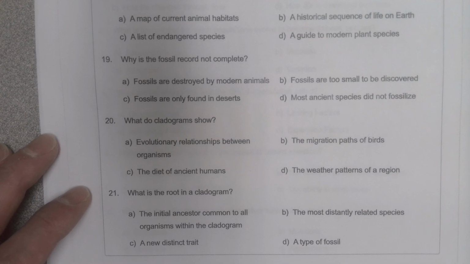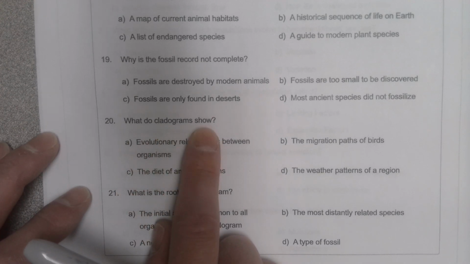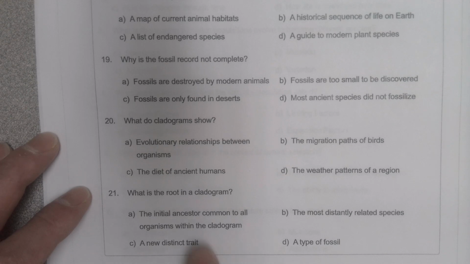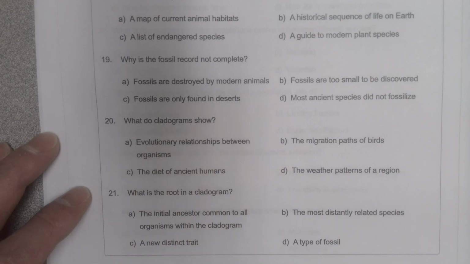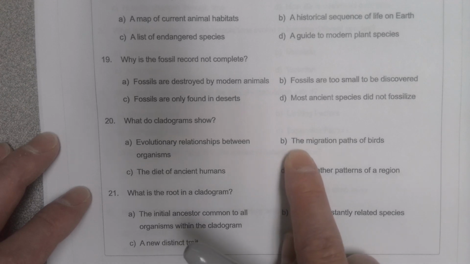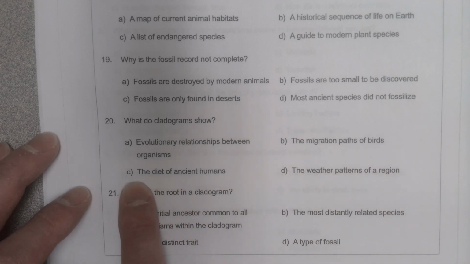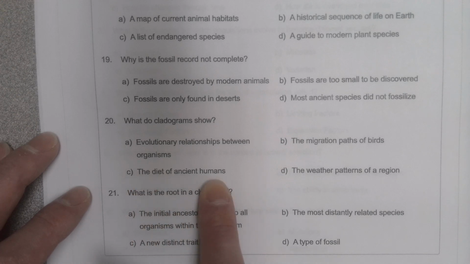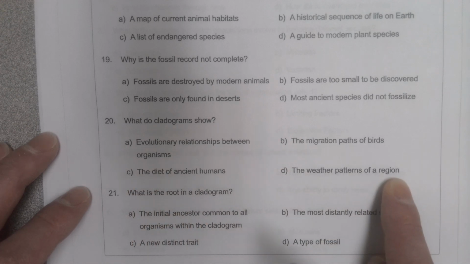Number 20. What do cladograms show? A, evolutionary relationships between organisms. B, the migration path of birds. C, the diet of ancient humans. Or D, the weather patterns of a region.